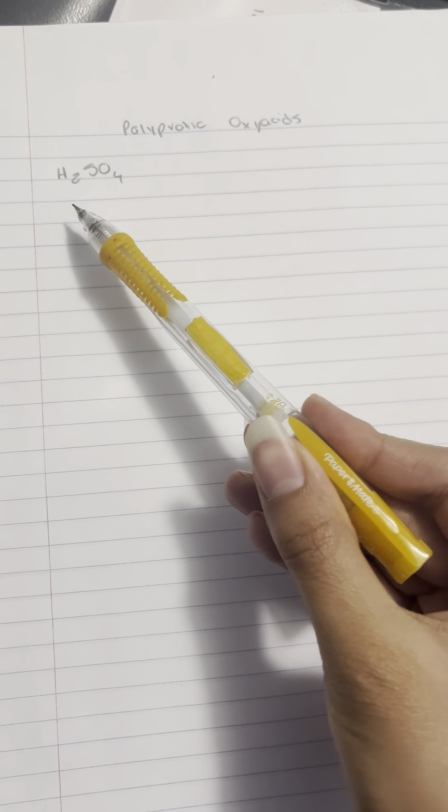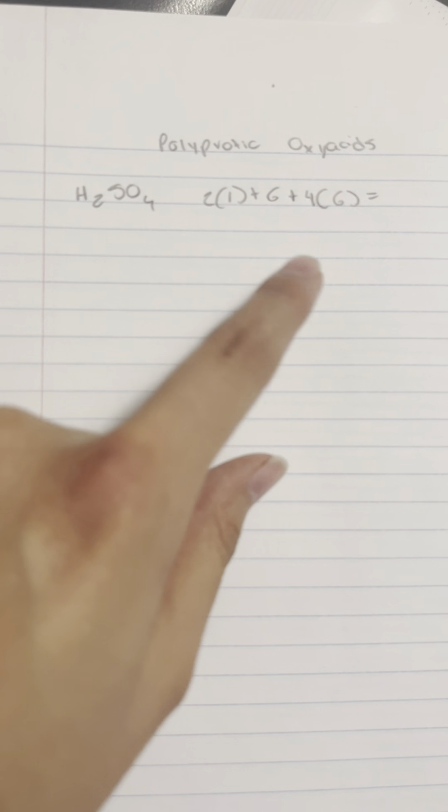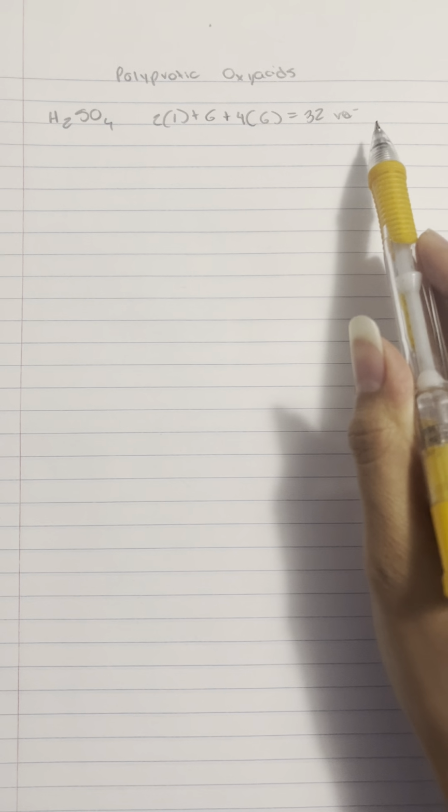So for the extra credit, I will be doing the polyprotic oxyacids, and the first one I'm going to be doing is H2SO4. The first step will be calculating the valence electrons. If I put that into my calculator, the total is 32 valence electrons.